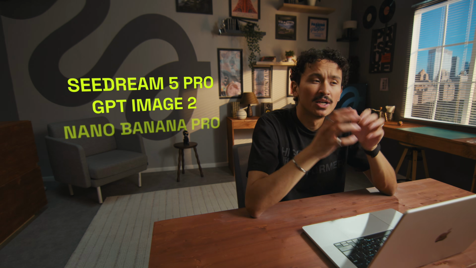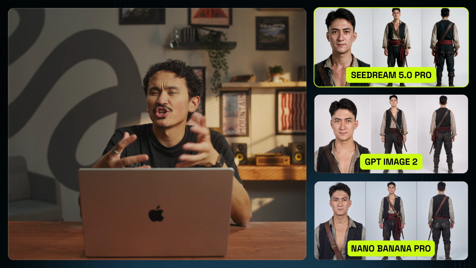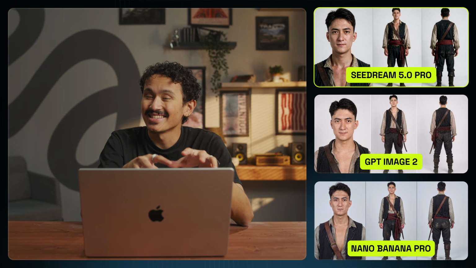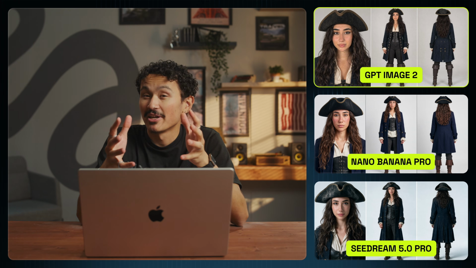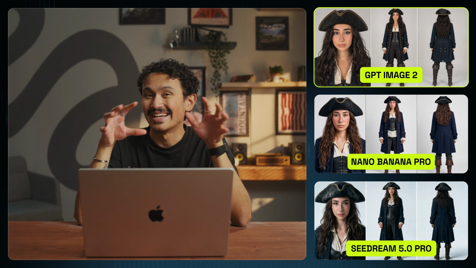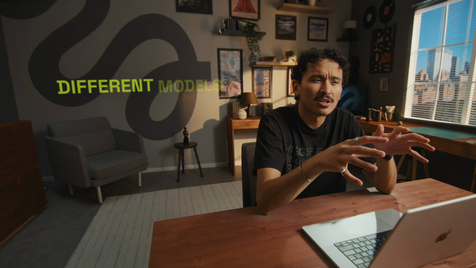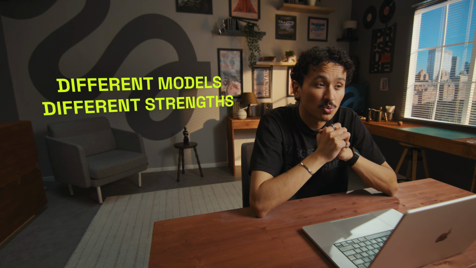One more thing about the character sheets before we shoot, I ran the same sheet prompt through 3 different models, Seedream 5 Pro, GPT Image 2, and Nano Banana, and compared. So for him, Seedream 5 Pro, the costume has the most texture and wear, and it stays consistent across all 3 panels. For her, GPT Image 2 has the better curls, full natural, identical from every single angle. The other models couldn't hold them. So here's the takeaway. Every model brings its own strength. Choose the best one for the job.